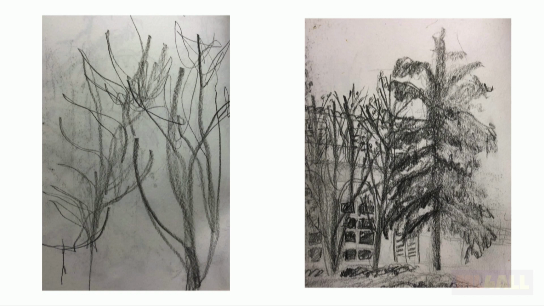Beginners kind of get frustrated at the start of art class because they're like, why doesn't my drawing look like a tree? Why am I really super frustrated? And it's because they have not really learned to look.